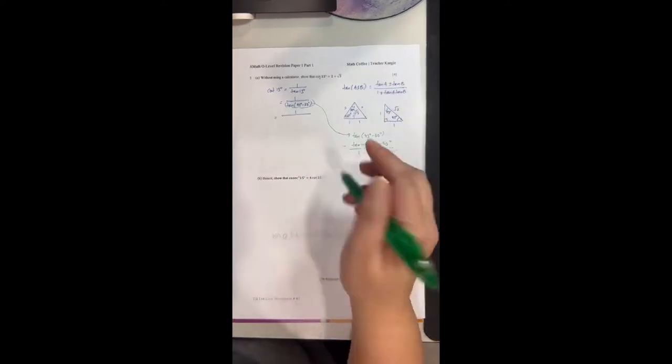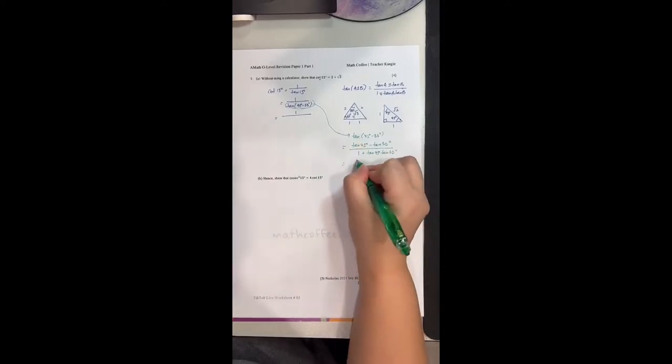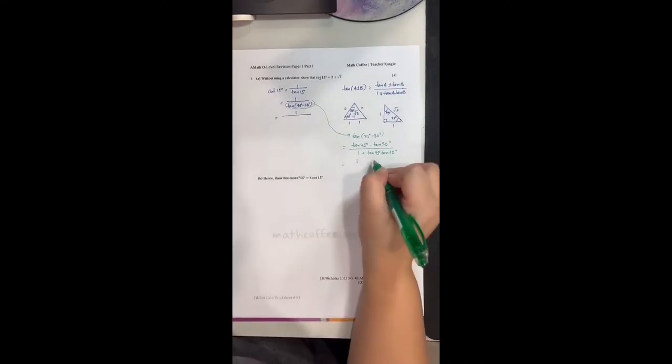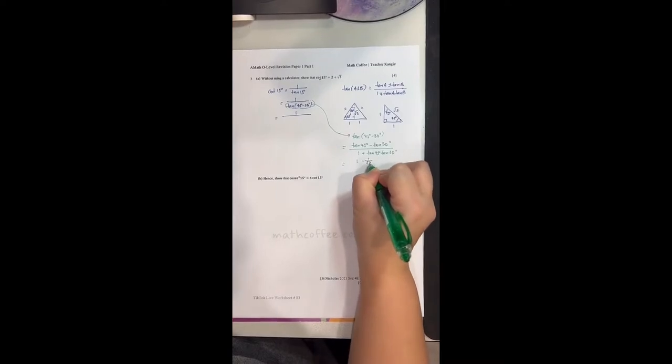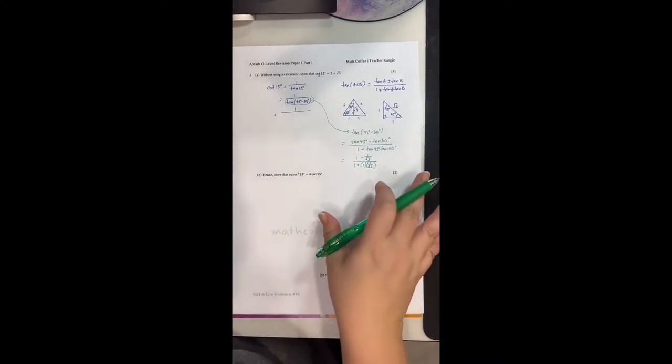So after I write this already, then now I'm going to refer to our 3 ratios, and then after that, put in the numbers, right? So tangent 45 is 1. Tangent 30, it's 1 over square root 3. So it's minus 1 over square root 3, over 1 plus 1 times 1 over square root 3. Okay, so what I did was I just plug in the values.